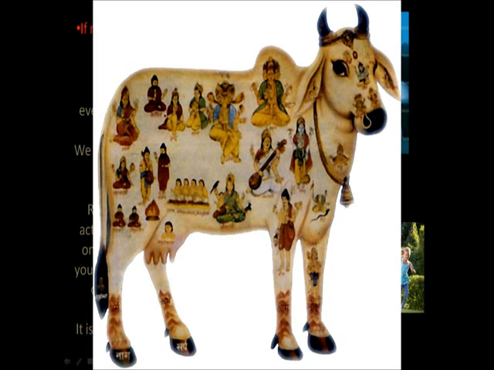This is what they have been taught since childhood, to worship the cow, to worship certain deities, concepts, upbringing. This is how it is done. And this has to be done since childhood. Otherwise, if you try to inculcate these things into an adult, it wouldn't be much fruitful.